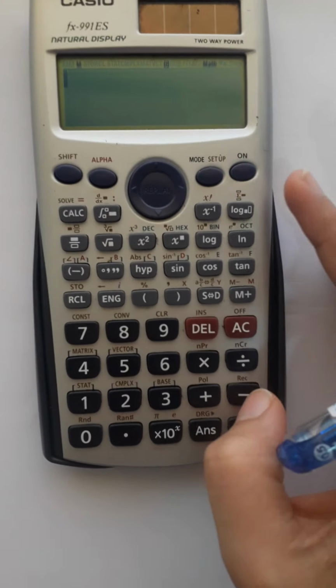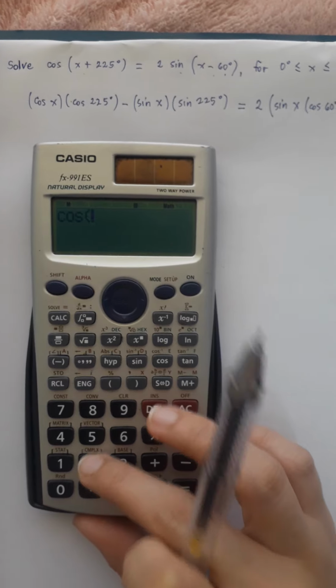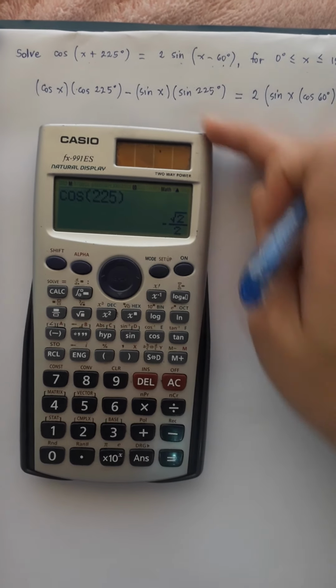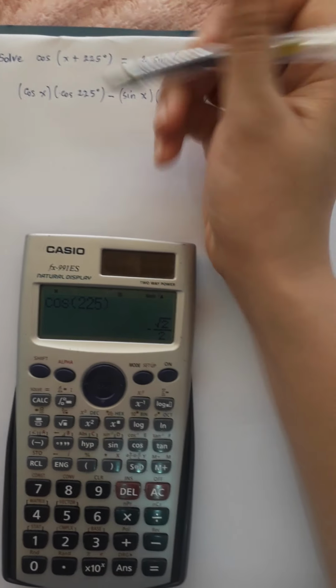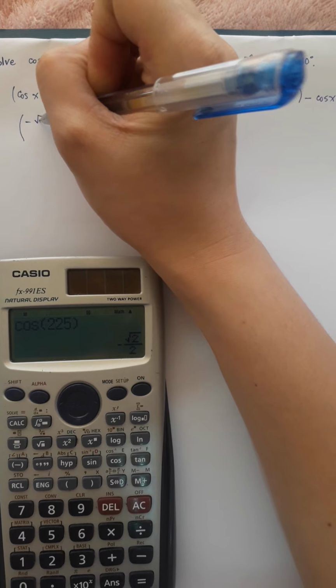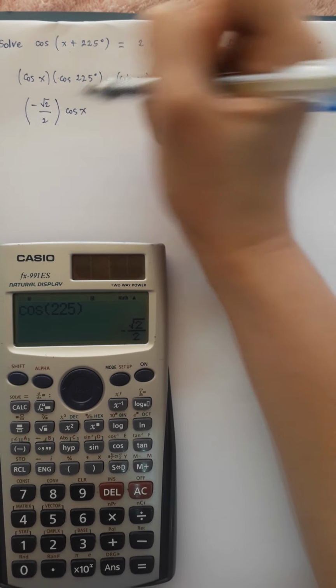Make sure your calculator is in degrees. The first value that I should get is cosine 225, and that is negative square root of 2 over 2. So this will become negative square root of 2 over 2 times cosine x.